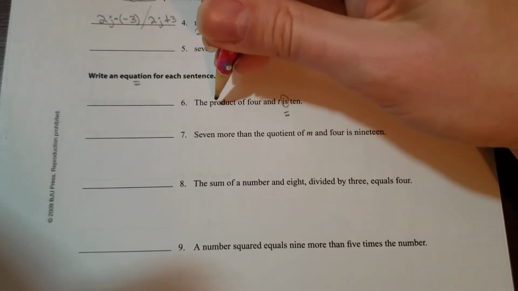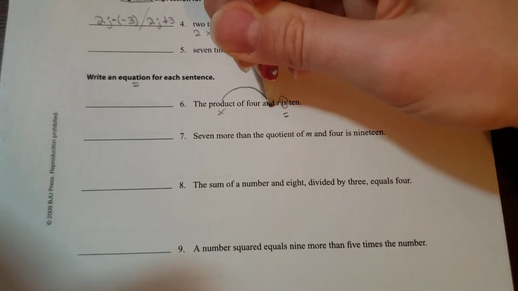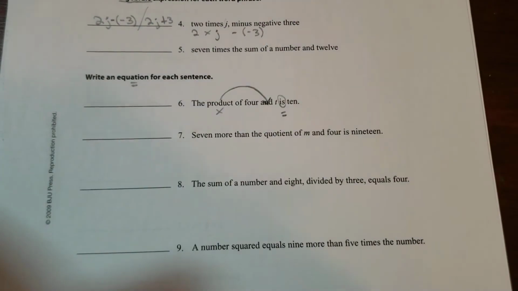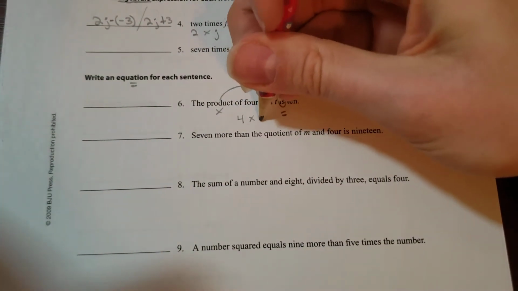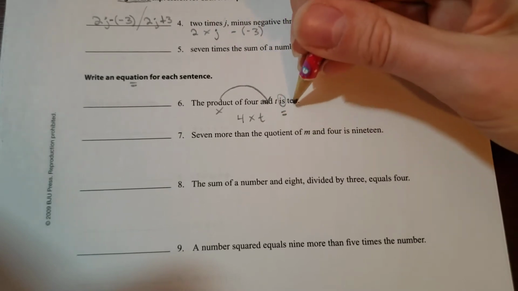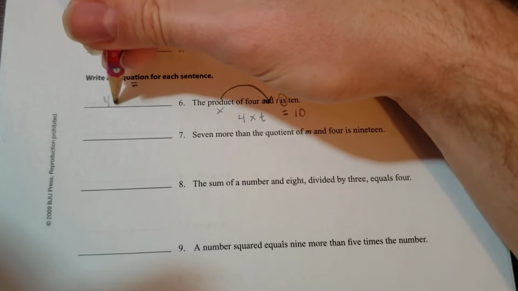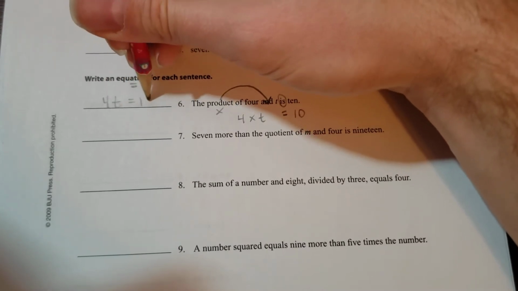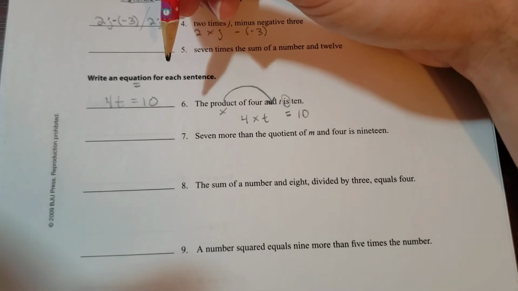So the product, but I don't see any numbers, so I'm going to come over and replace my and. So 4 times t is, oh, that's nice, 10. So 4t equals 10, not 40, 4t equals 10.